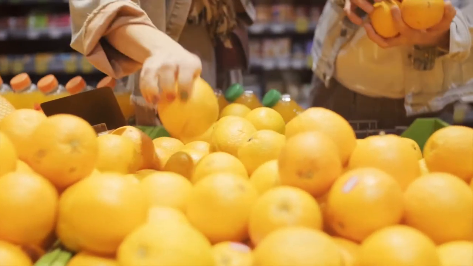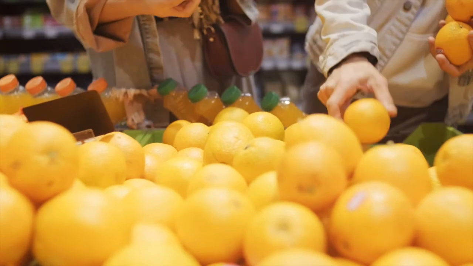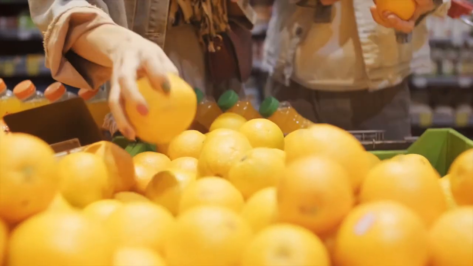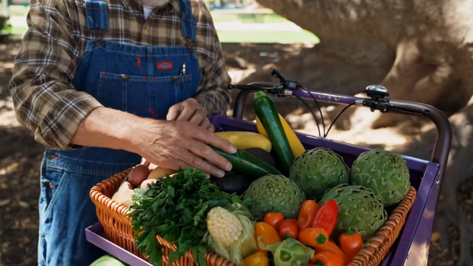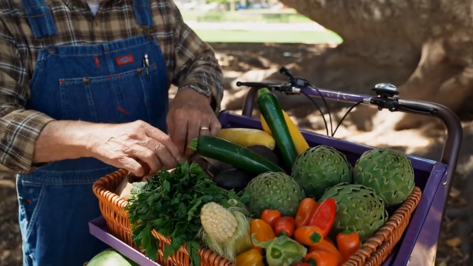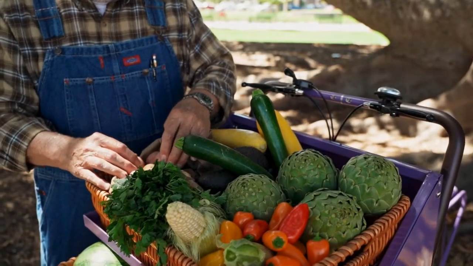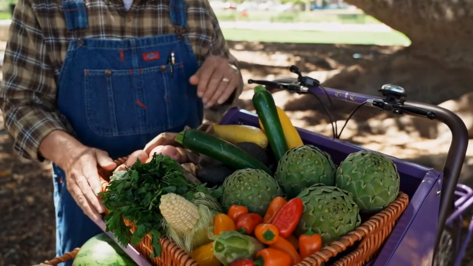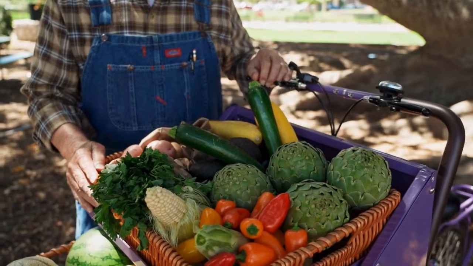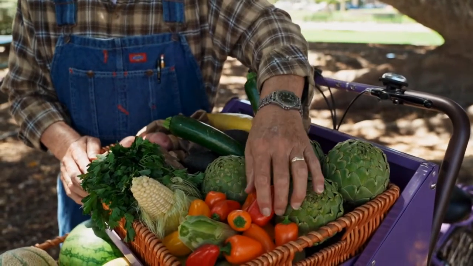So what is nutrition? Simply put, food is the plants and animals that we eat, and nutrition is how food affects the health of the body. According to the Academy of Nutrition and Dietetics, food is essential. It provides vital nutrients for survival and helps the body function and stay healthy.